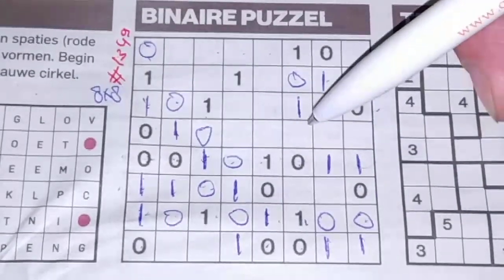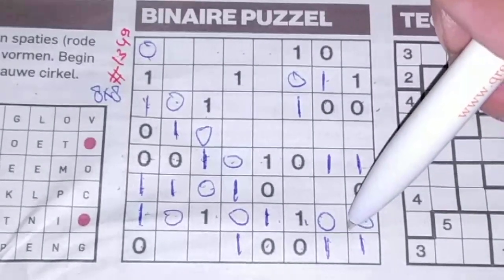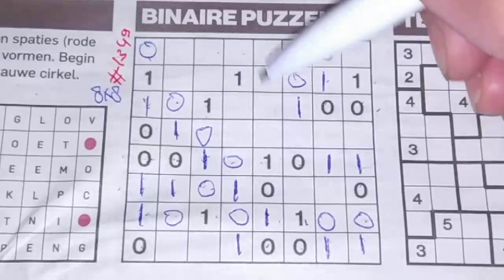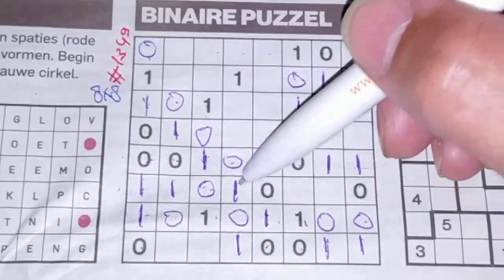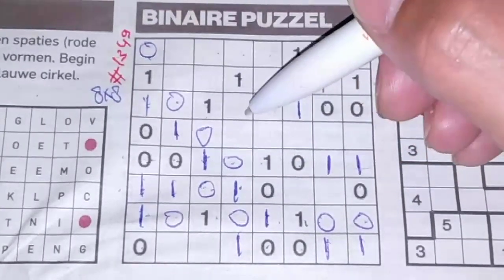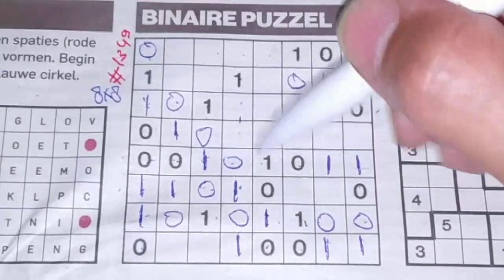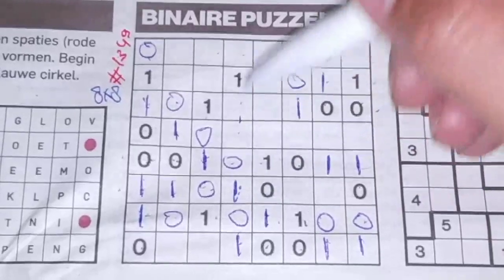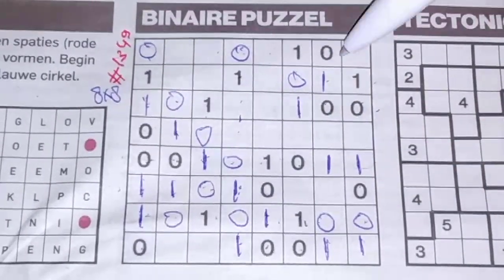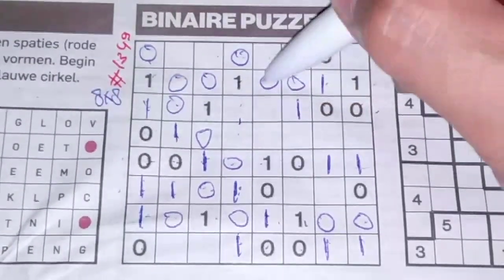Then let me see. 1, 2, 3. 1, 2, 3. Between an O and a 1, there's always an O and a 1. So here 1, 2, 3, 4, 4 ones. So the rest are O's. 1, 2, 3, 4, 4 ones. So the rest are O's.